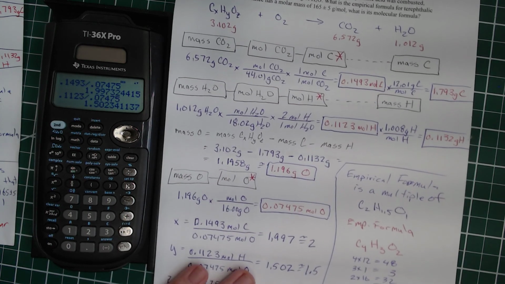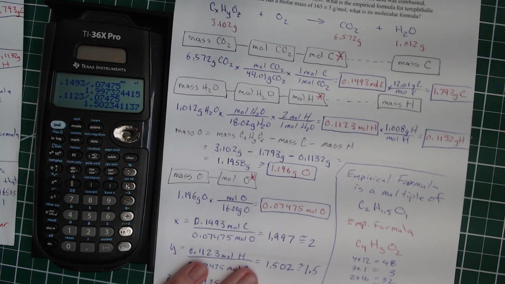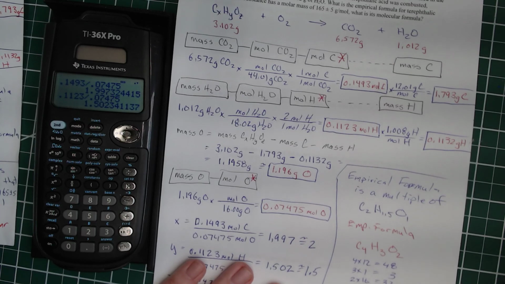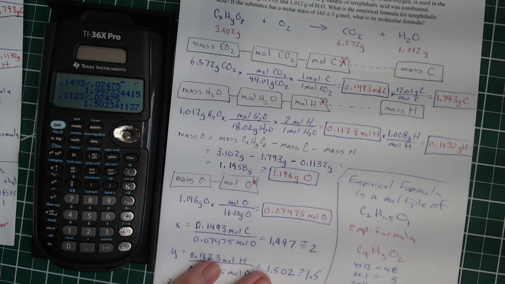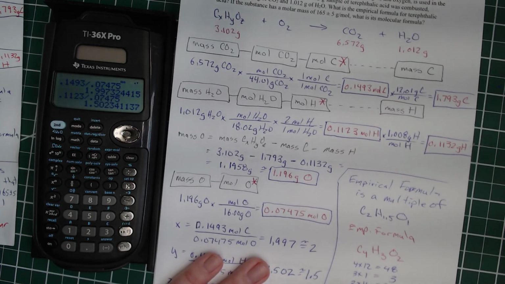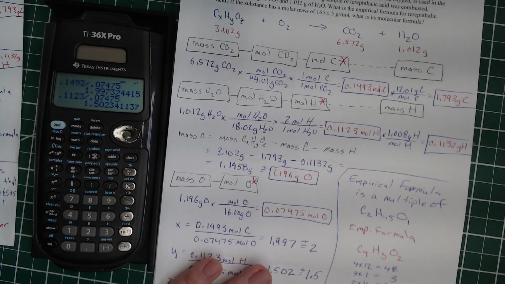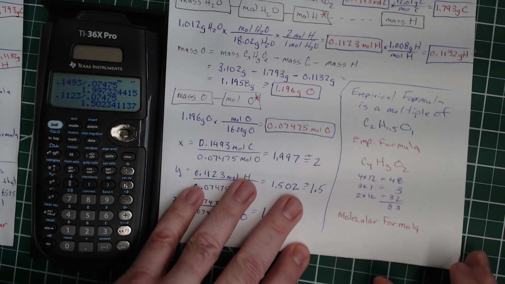Well, it doesn't take a whole lot of math here to figure out that if we double this, we'll get 166. So that means that our molecular formula... All right, and here I need to scoot up so it's all on the page.